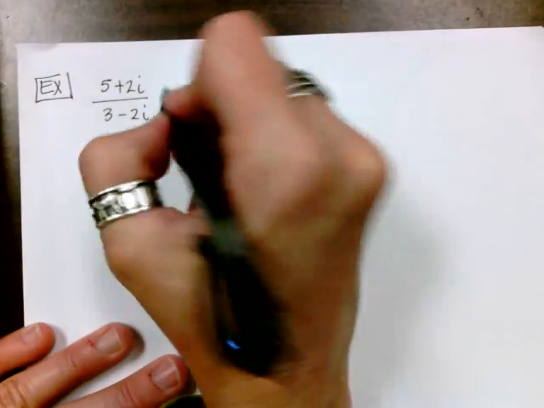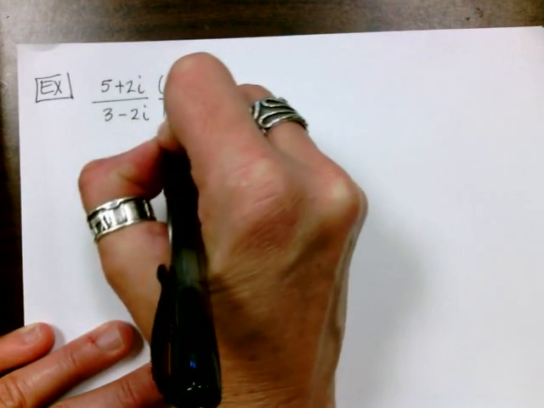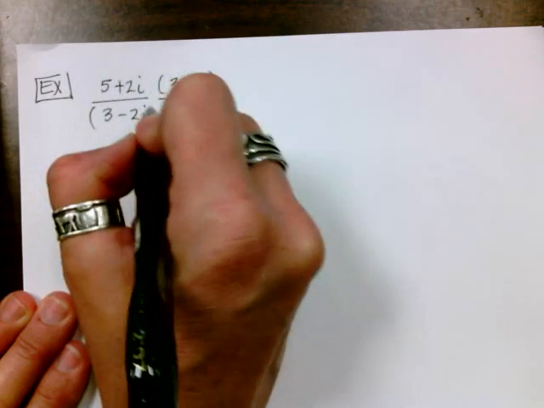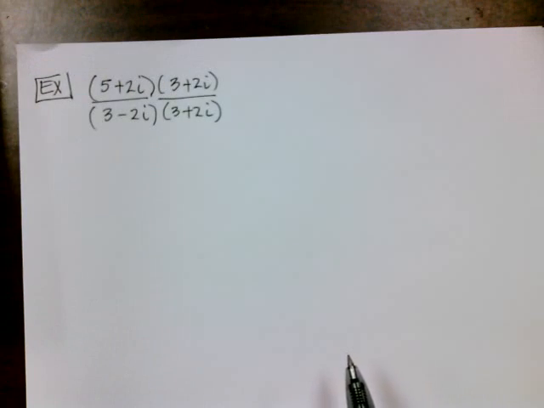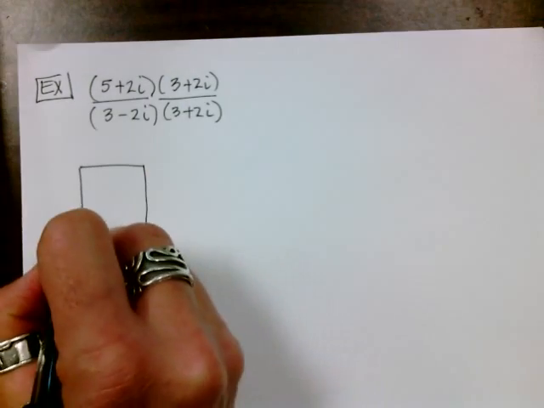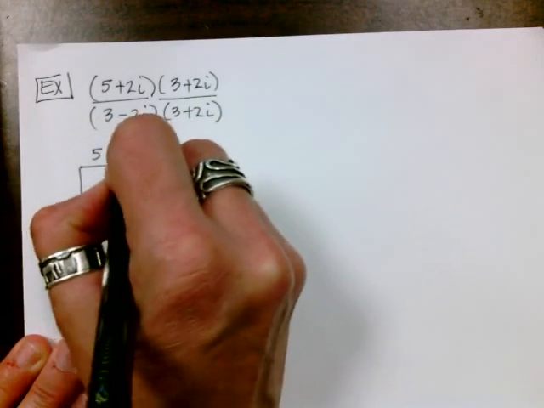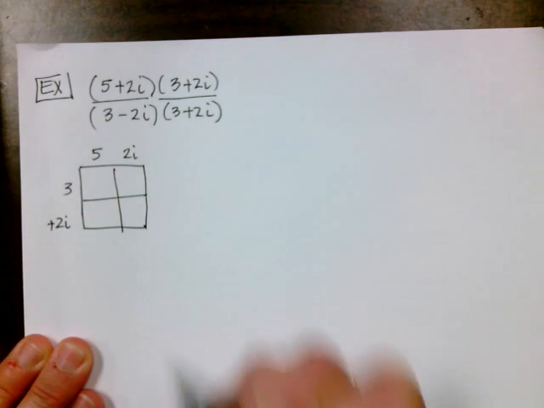Okay, so I'm going to multiply by 3 plus 2i over 3 plus 2i. I'm just going to put parentheses around these so you understand that everything is multiplied together. So now I'm going to do the numerator over here. This is my 5, the 2i, and then I have a 3 and a 2i.